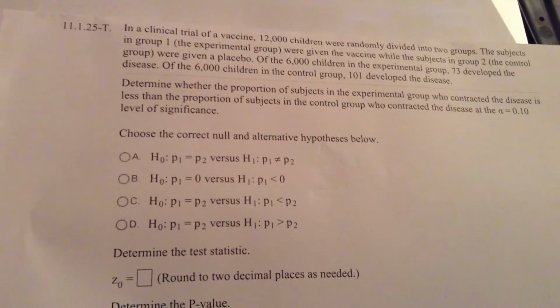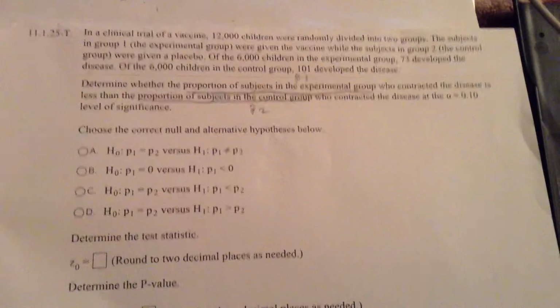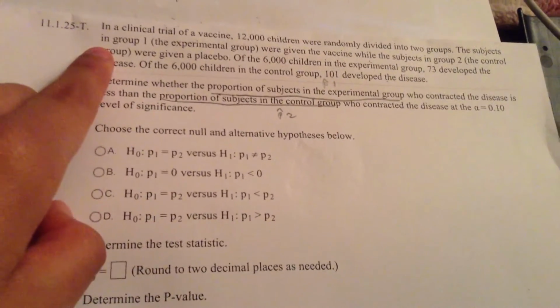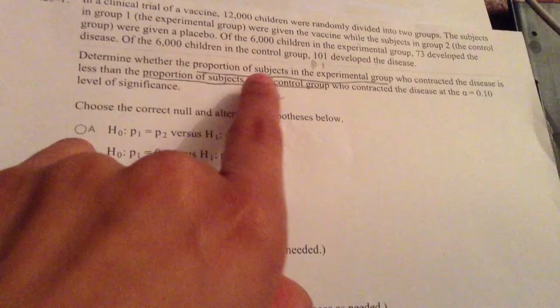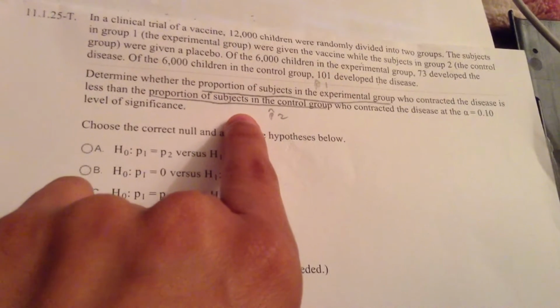So first we need to differentiate which one it is. We need to state our null hypothesis and our alternative hypothesis. I went ahead and labeled which is p hat 1 and which one is p hat 2. The first proportion is the experimental group, which is group 1, which is stated right there. Subjects in group 1, the experimental group, so that's this one. And then the control group is the second group, which is this one.